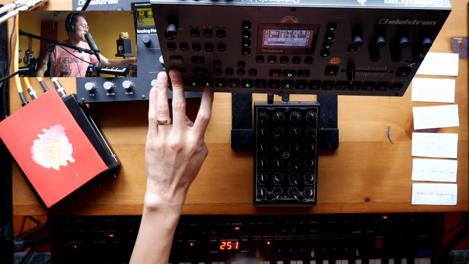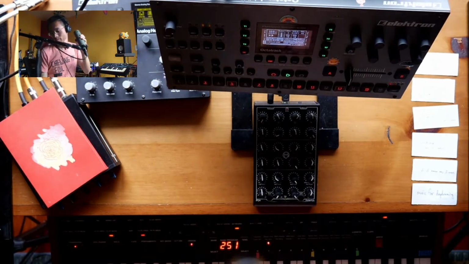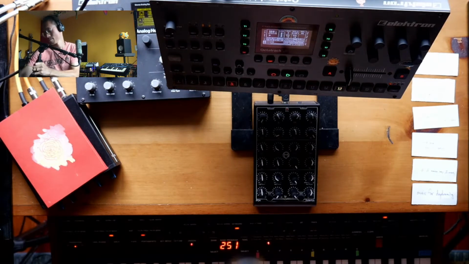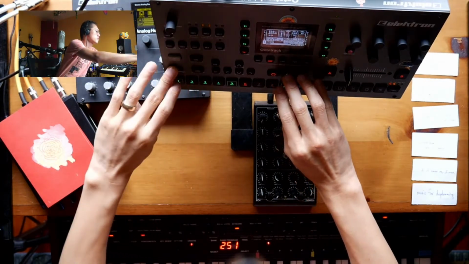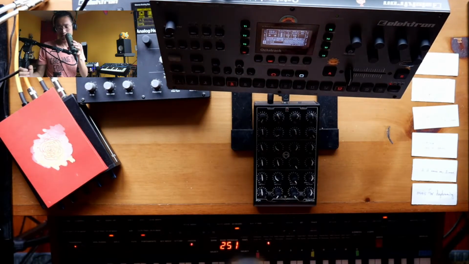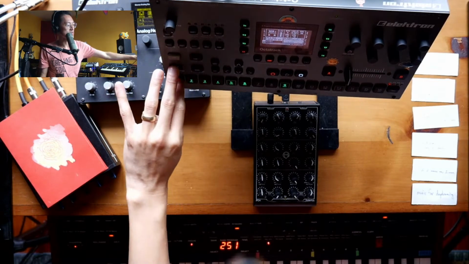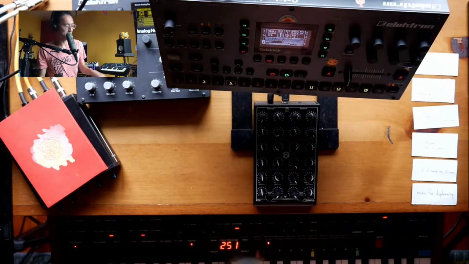I'm into that. Okay, so let's head back and hear how this sounds. Is this the most efficient way to build out a track? I don't know, but I'm enjoying the process.